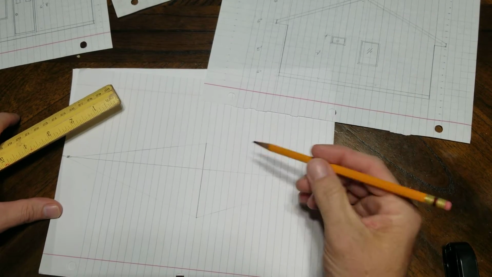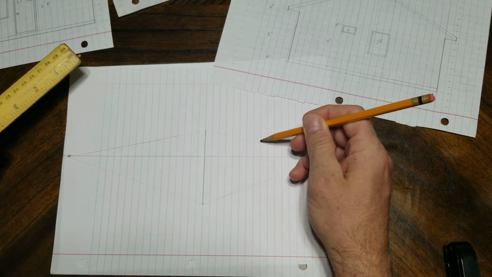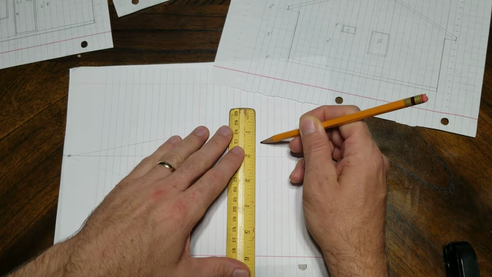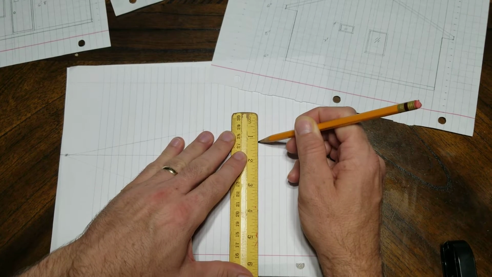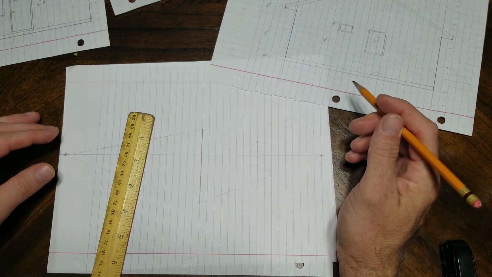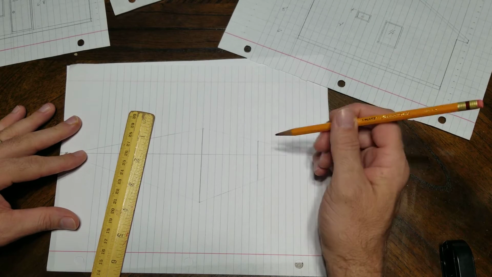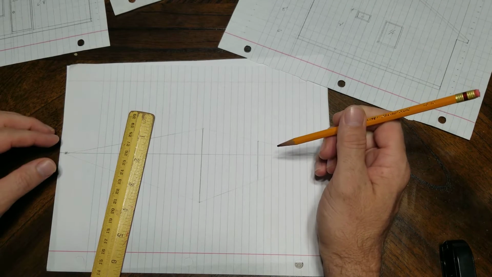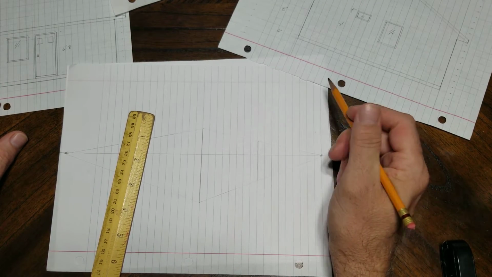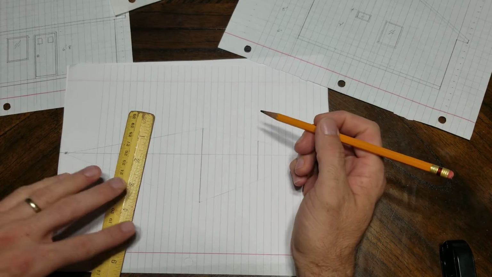Okay. So I'm going to estimate, I'm going to draw it right about maybe here. So I'm going to go from the top straight down. Now this is just going to be an estimated size. There's no measurements that we're going to show on this. We're just going to use estimated sizes when we draw the windows and draw the doors. We're just going to estimate these things.